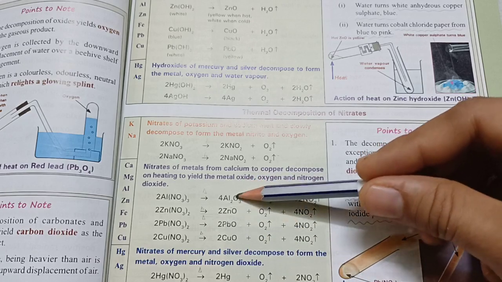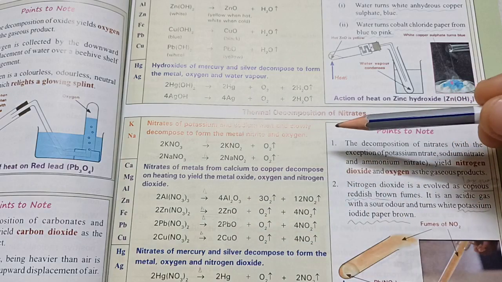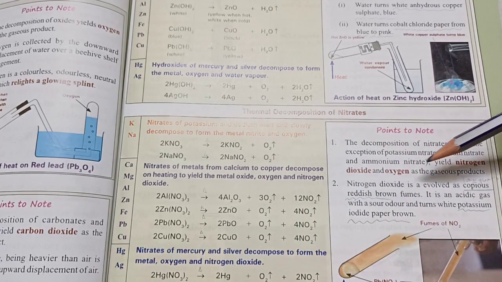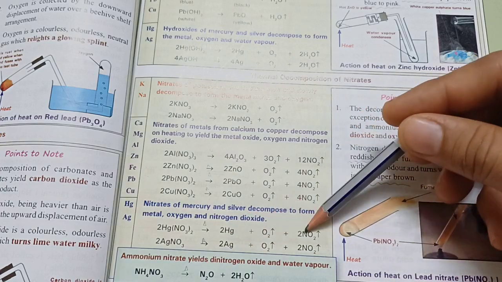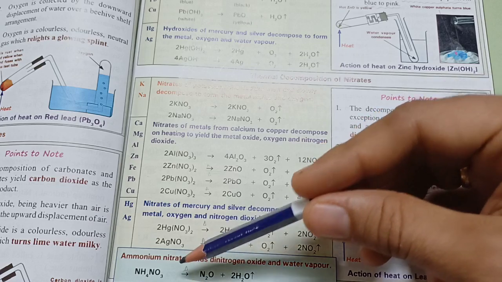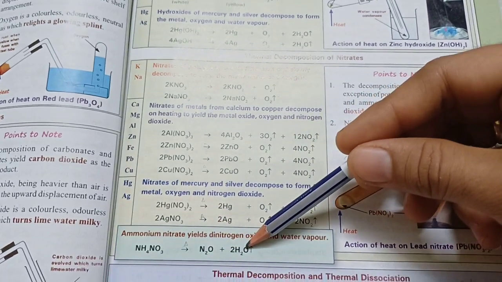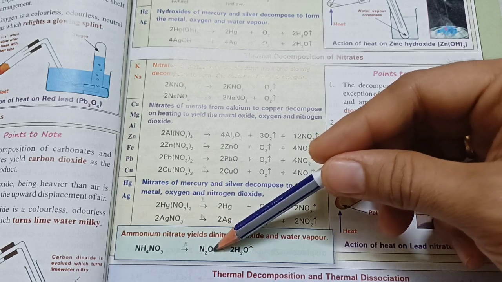Remember, aluminum oxide is white when hot and white when cold. And these we know. In this case, not only are the two gases released, but pure silvery metal is left behind. Ammonium nitrate does not give any reddish brown gas, it just gives nitrous oxide or dinitrogen oxide or laughing gas and steam, of course.